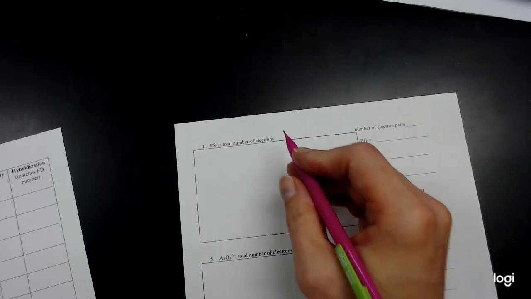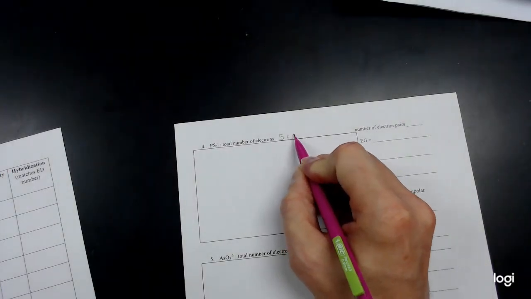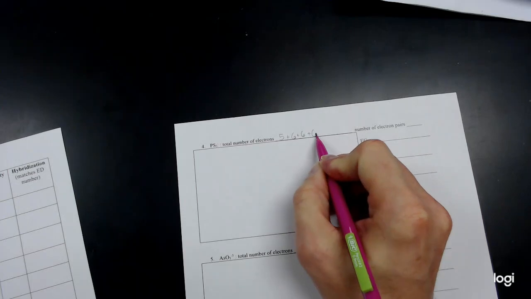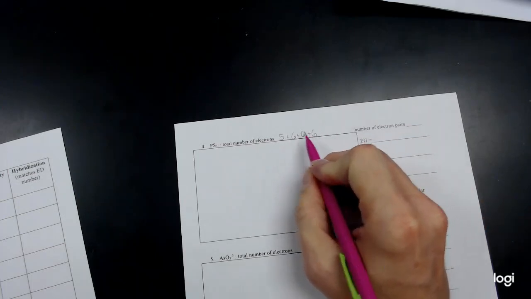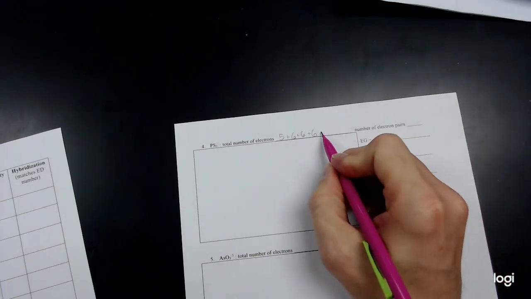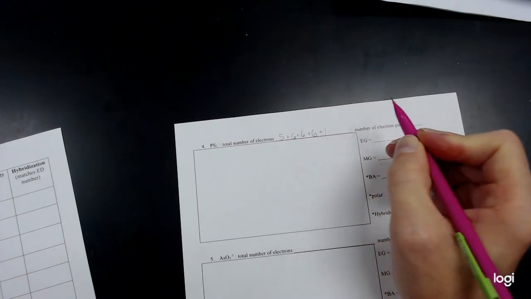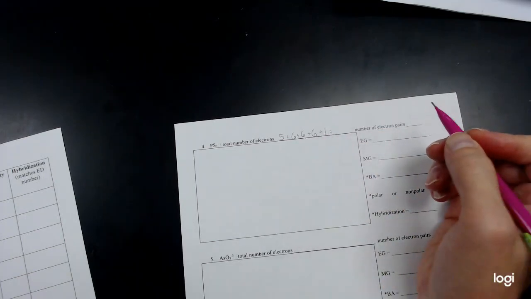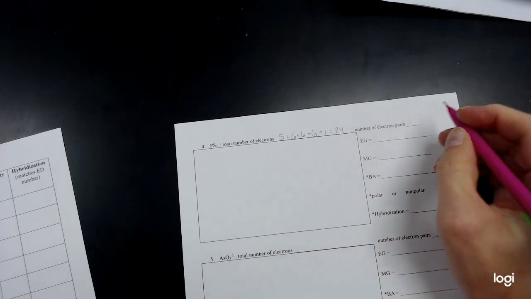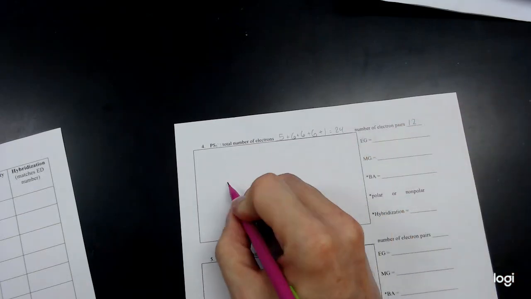Okay, so I've got PS3 minus. So phosphorus is a 5, each sulfur is a 6. Okay, 3 sulfurs, there we go. But I do have a minus, don't forget. I'm going to add 1. So that's 24, gives me 12 pairs.